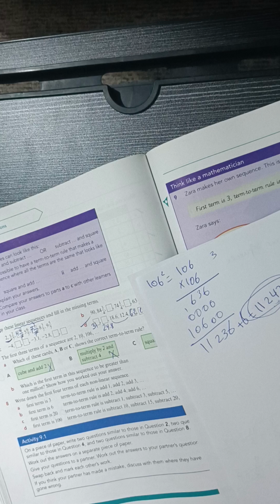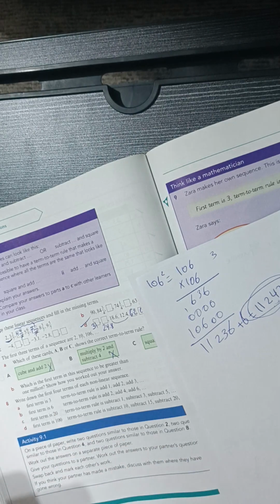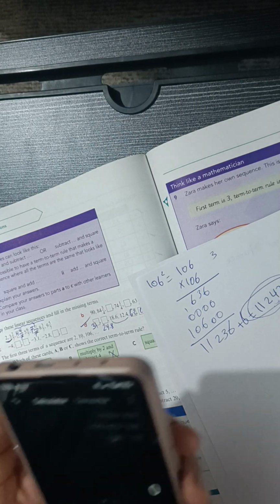That's why 11,242 multiplied by itself will give us a number greater than 1 million. So let's just do it here on the calculator, because the number is somewhat big.